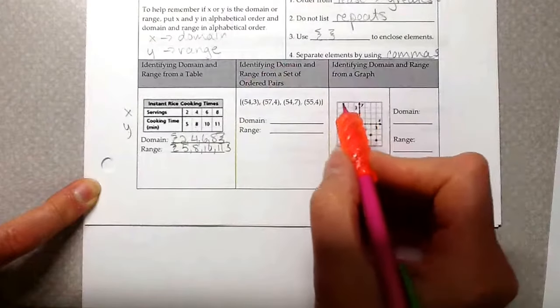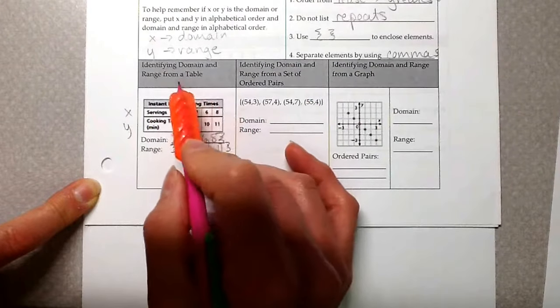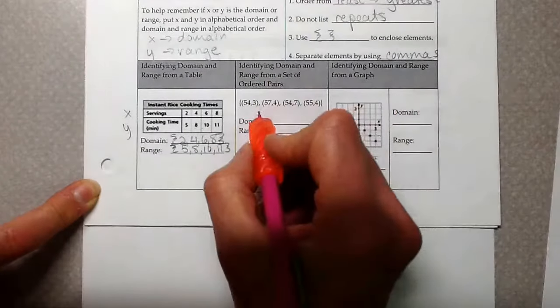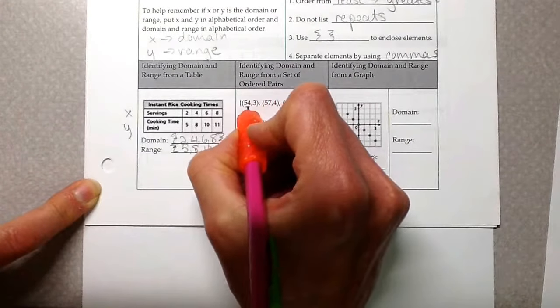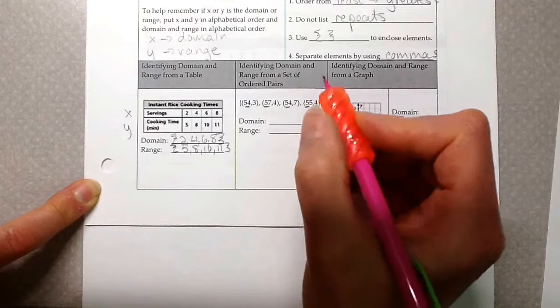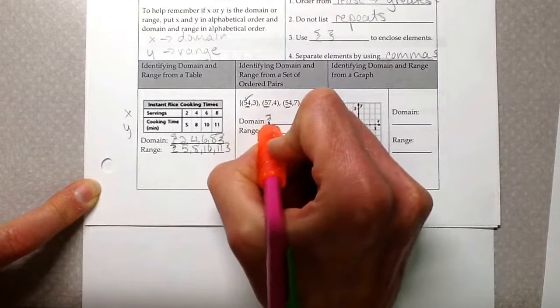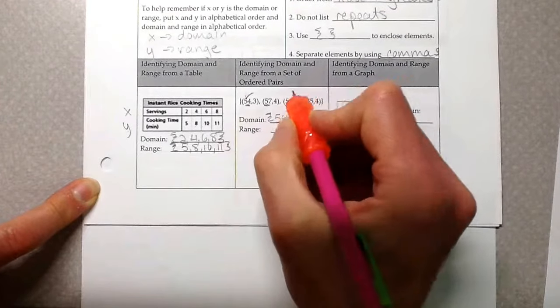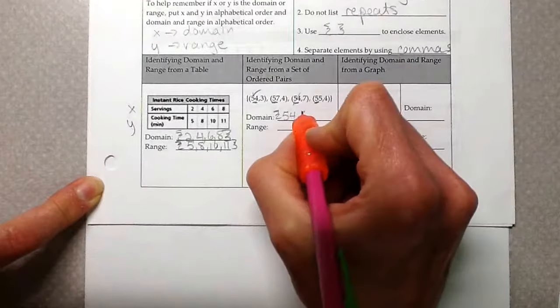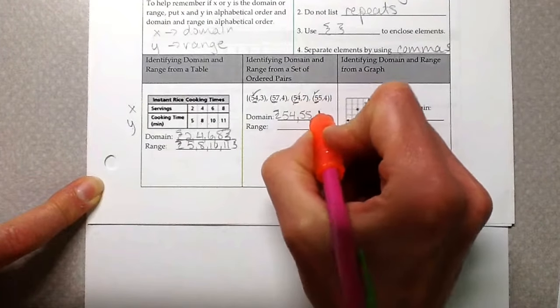Okay, now we're going to go to the next one. I want you to be able to list the domain and the range from a table, from a set of ordered pairs, and from a graph. Okay, so now the domain here, we have 54, 57, 54, and 55. So order from least to greatest. Let's put that 54 first. And there's another 54, but I've already written 54 down once. I need 55, and then 57.